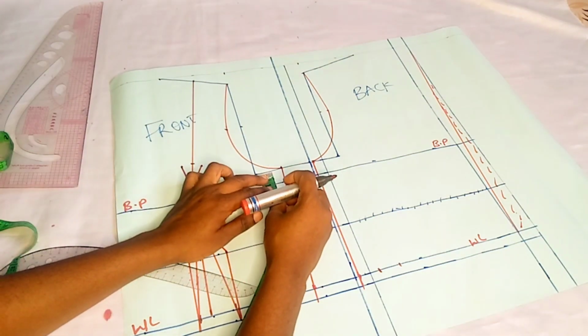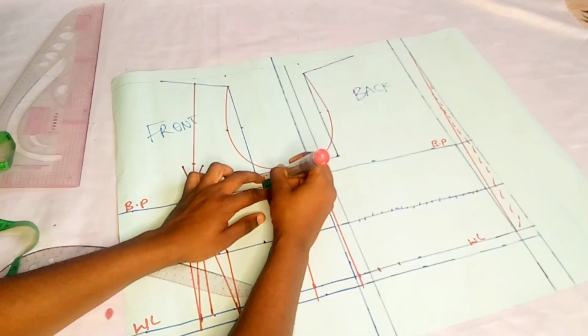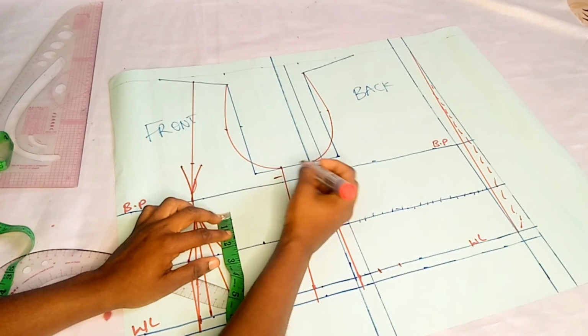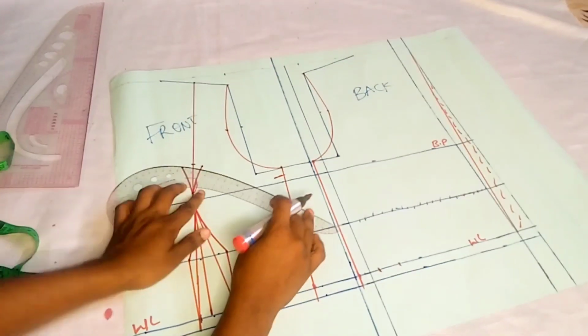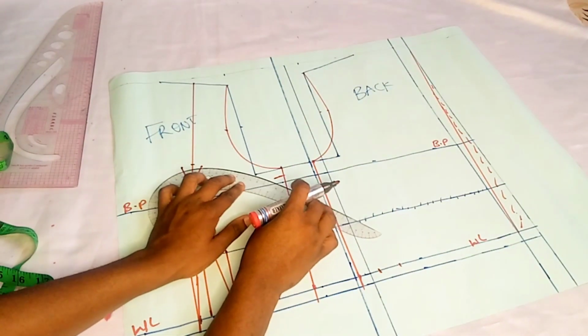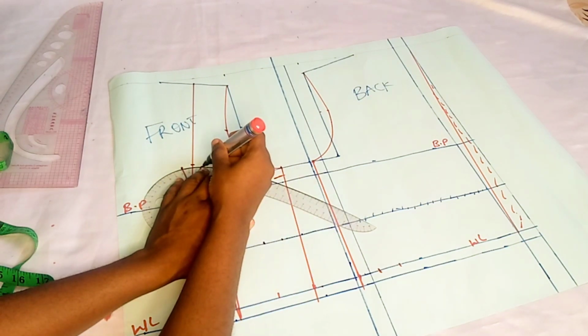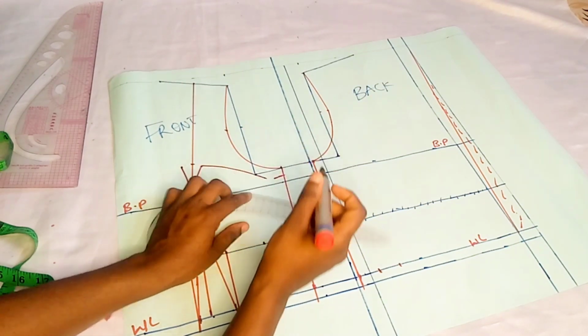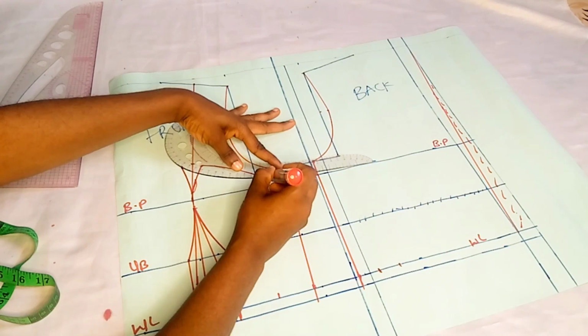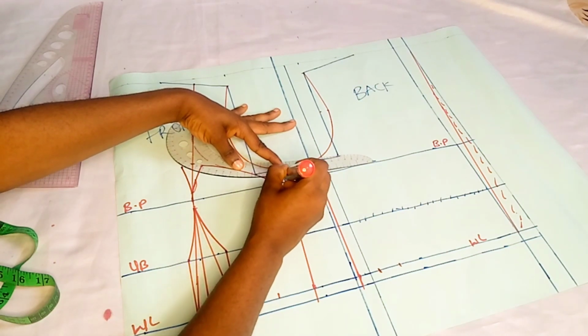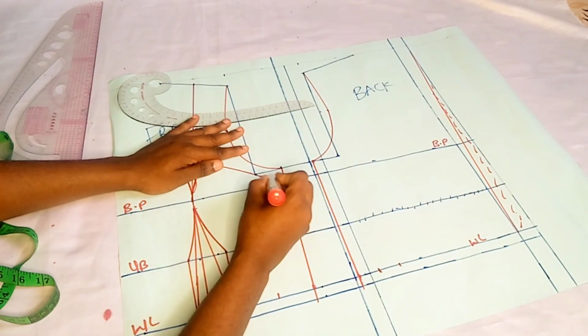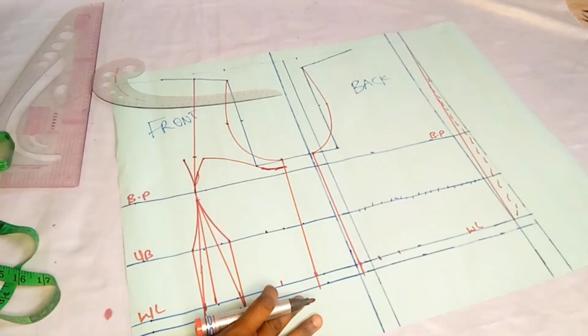The next thing is on my armhole side, I'm going to come down by half an inch to connect. So I'm just going to place it like this and then connect my lines. Did you see that? So I've connected one part of the cup size.